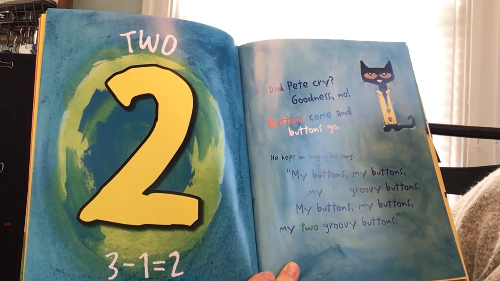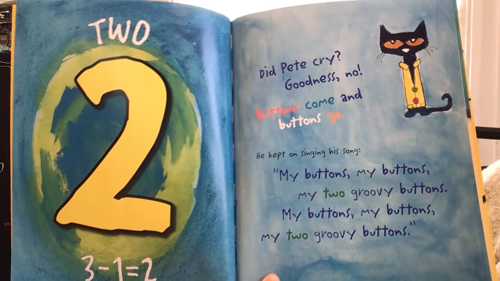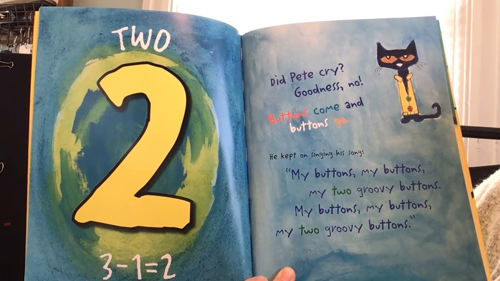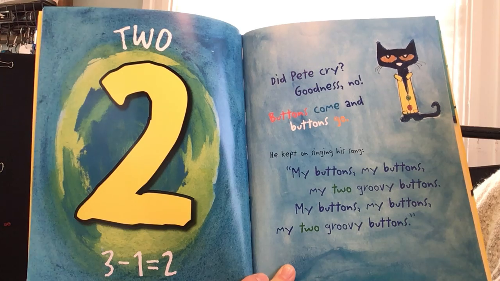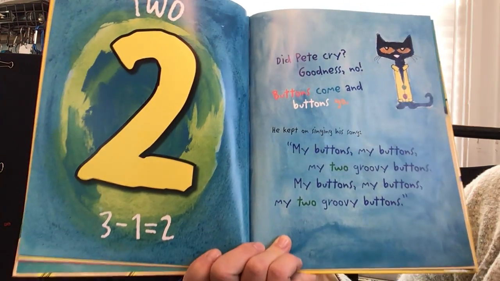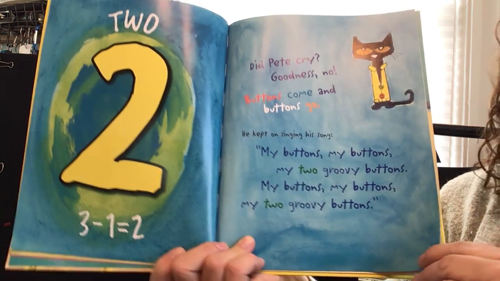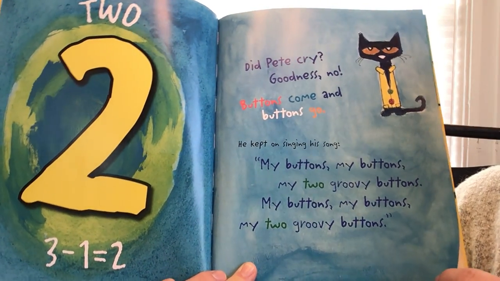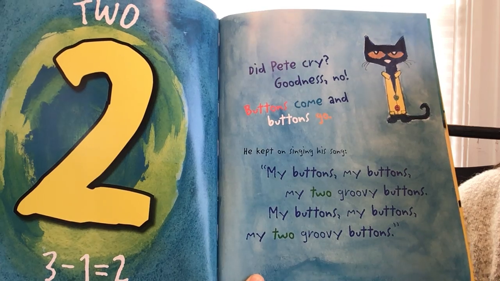Did Pete cry? Goodness, no. Buttons come and buttons go. He kept on singing his song. My buttons, my two groovy buttons. My buttons, my two groovy buttons.